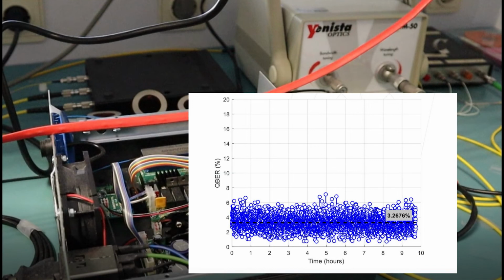The final result of this project is a fully functioning polarization encoding QKD system, where a random bit string is encoded using a random encoding basis at the transmitter, and at the receiver the polarization states are decoded, also using a random measurement basis. The system achieved a quantum bit error rate of 3.27% after 10 hours of measurements.